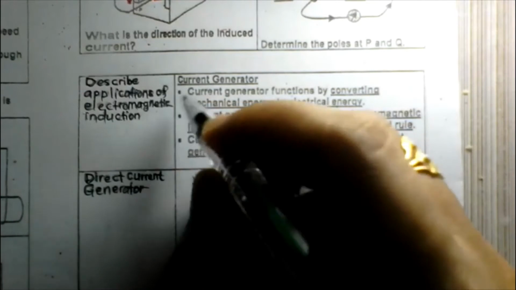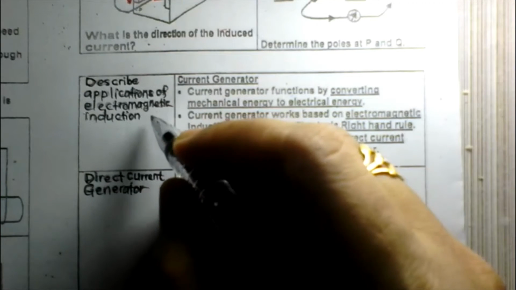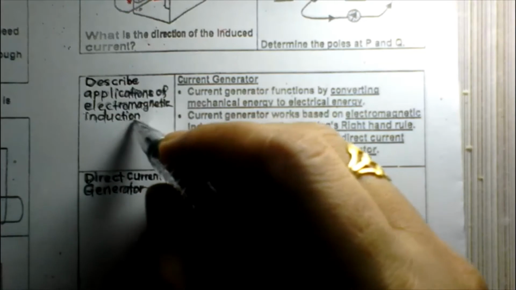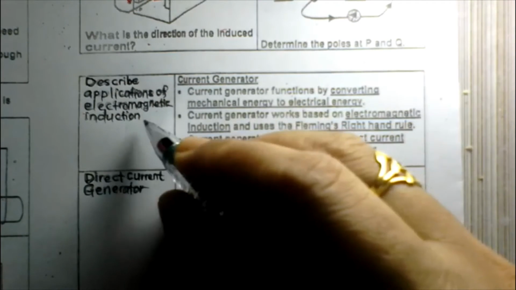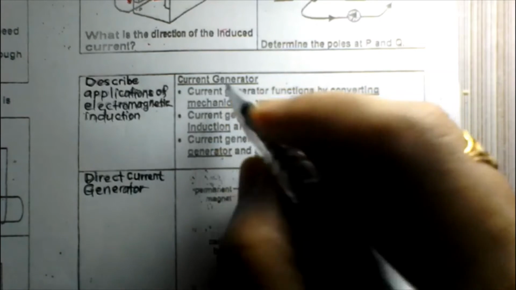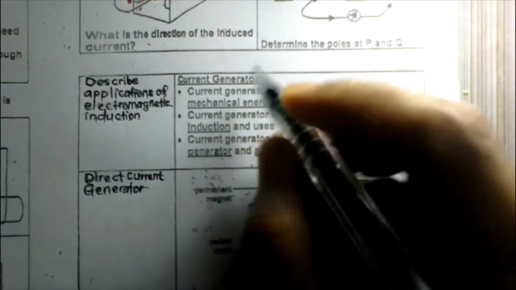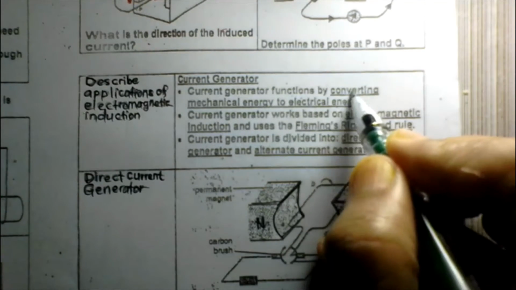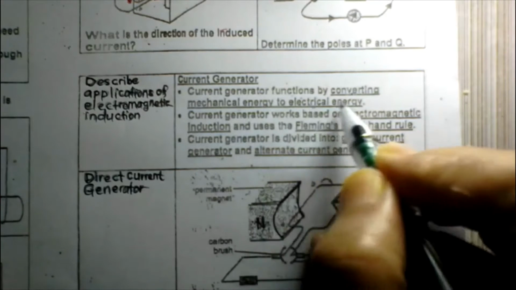Hi, we continue our lesson in the topic of electromagnetic induction. That is part 2, application of electromagnetic induction. For the application of electromagnetic induction, we are going to discuss the generator. That is the current generator. A current generator functions by converting mechanical energy to electrical energy.